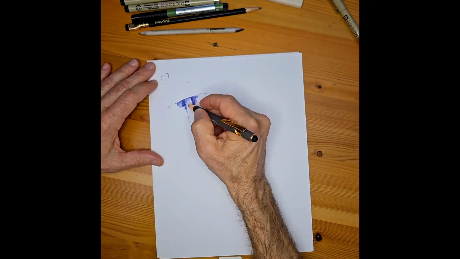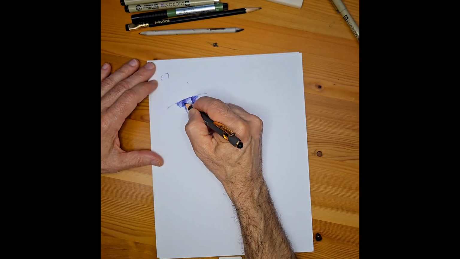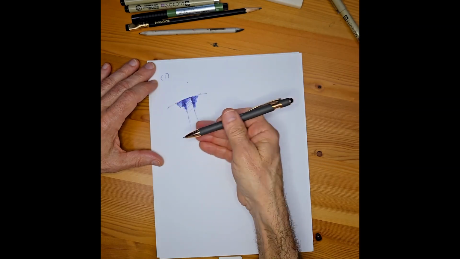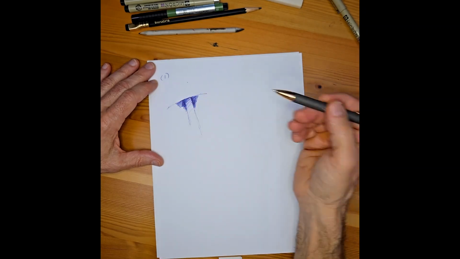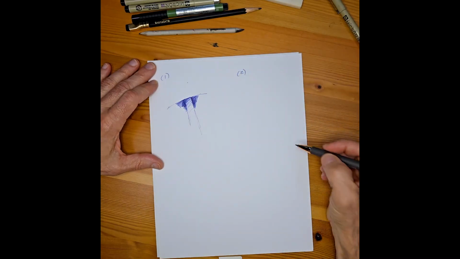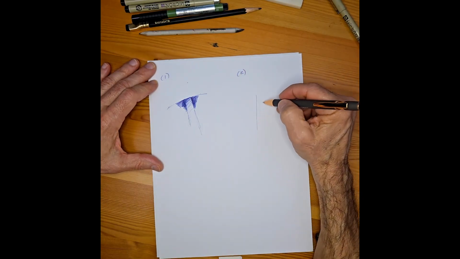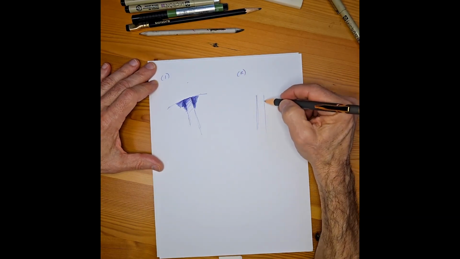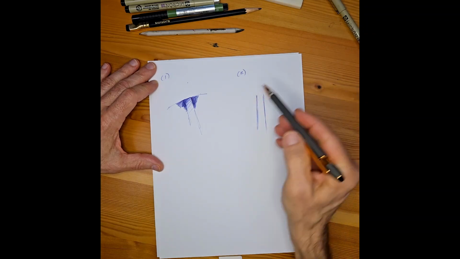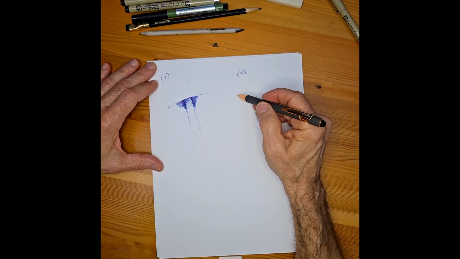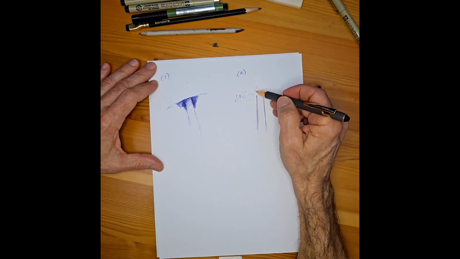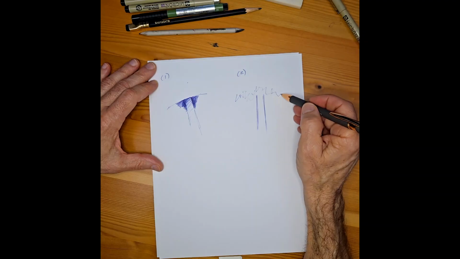And by doing this, you can see that it gives the appearance that this branch is underneath those leaves and that the leaves are in the foreground. So let's take it a step further. Let's have a branch growing up. And then instead of just that line, let's do something more representative of the shape of leaves, like that.